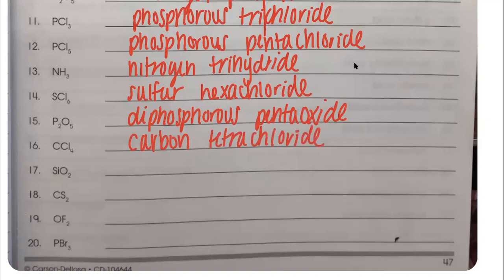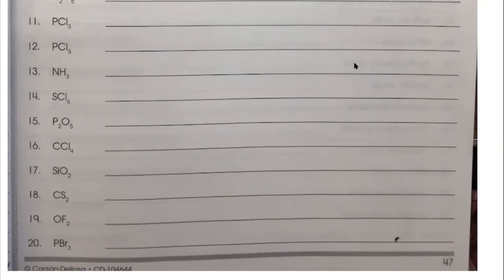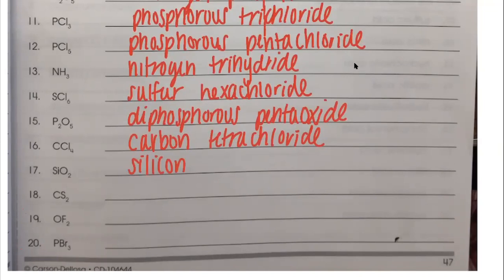Hunter, you got a mic? Yes, ma'am. Perfect. Let's finish these last 4 for me. Okay. Si is silicon. Silicon oxide. There's a 2 there. So silicon.